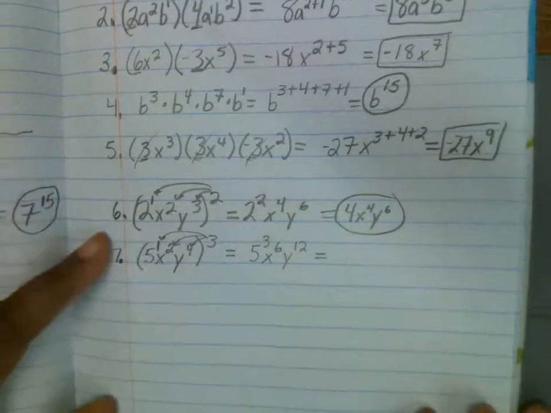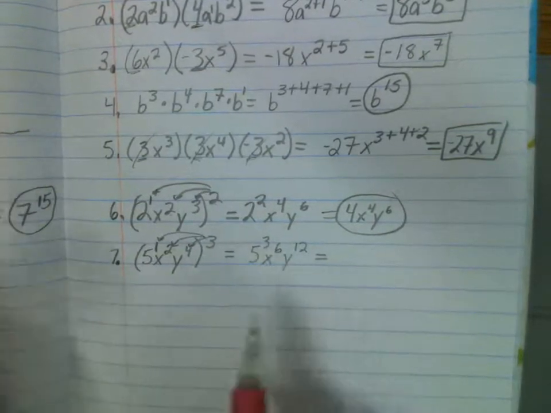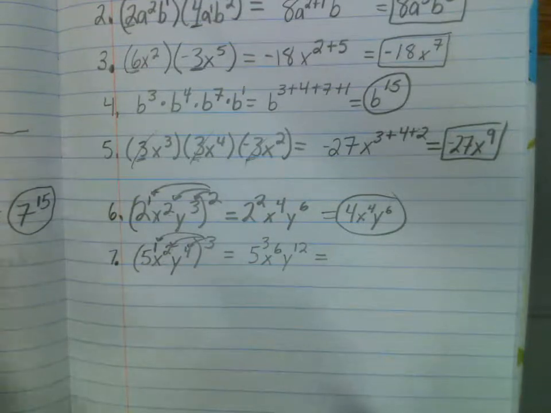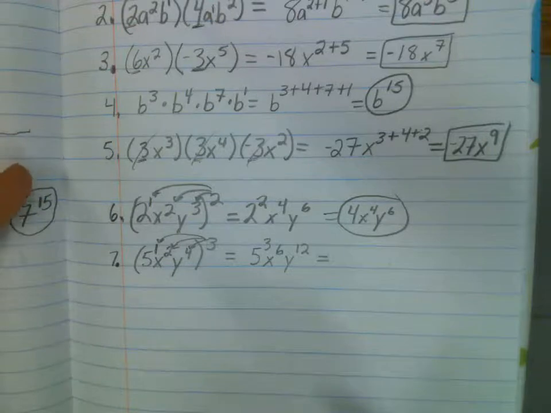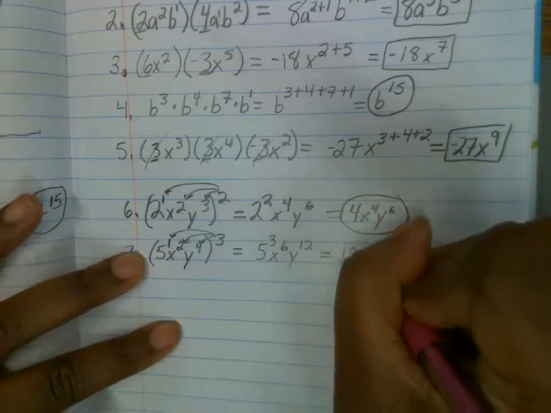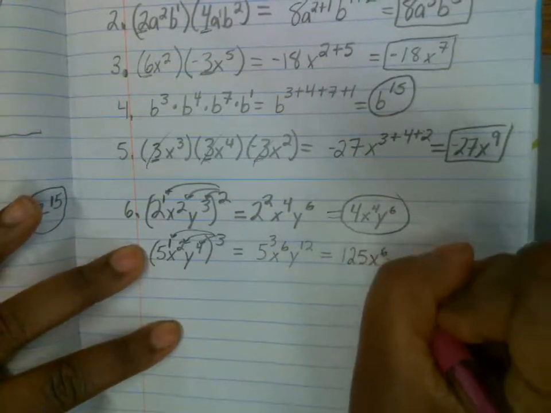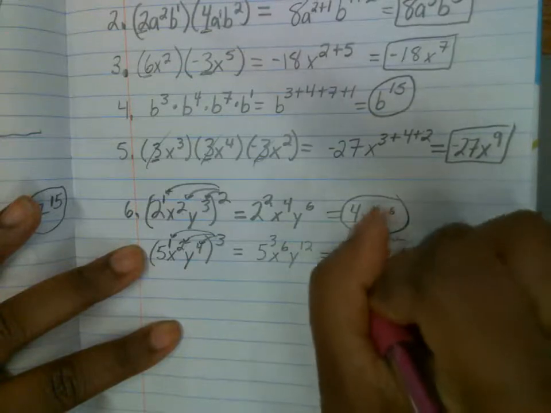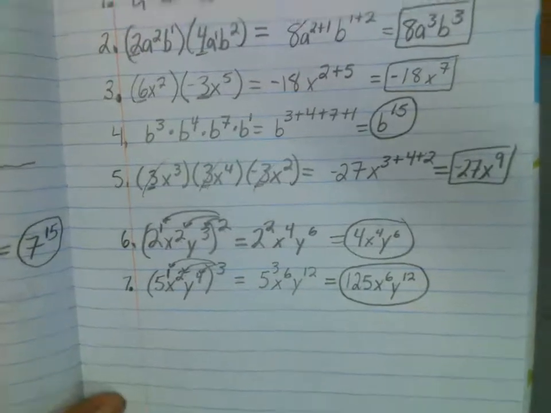Okay? So now we want to simplify 5 to the 3rd power. That's the same as saying 5 times 5 times 5. What's 5 times 5? 25. Then times 5 is what? So we got 125. X to the 6th power, y to the 12th power. Any questions about that?